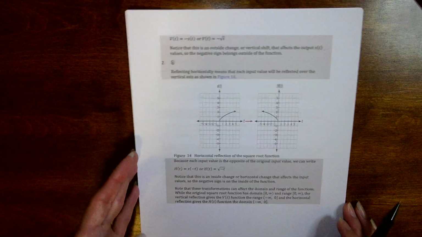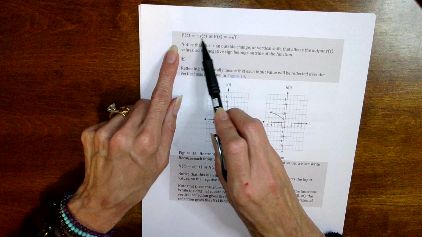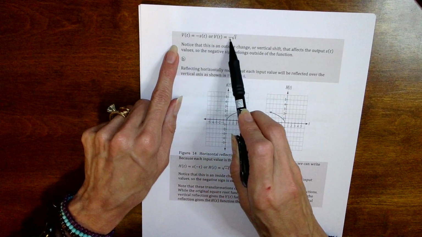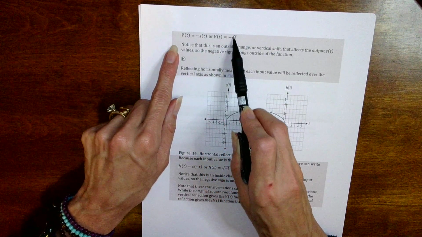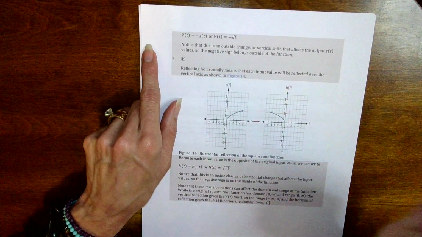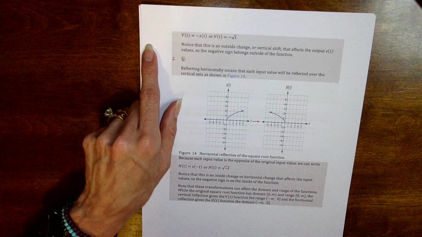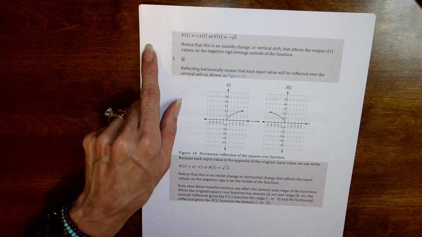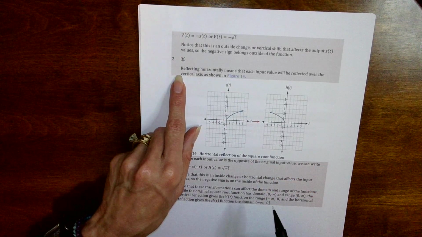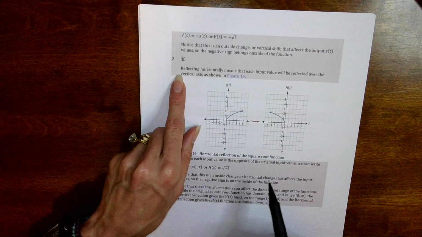So v of t equals -1 times s of t, or v of t equals -1 times the square root of t. Notice you have to do this. This is an outside change that affects the output s of t values, so the negative sign belongs on the outside of the function. Okay, so if we're going to reflect it horizontally, it means each input value, so what we put in.